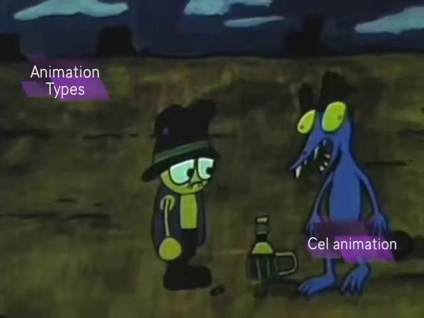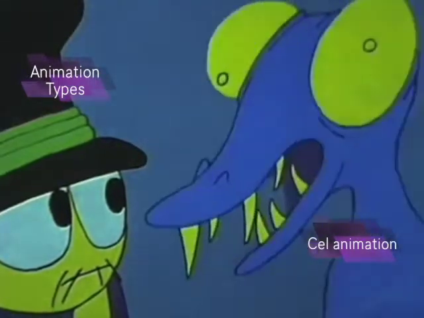Cell animation developed animation as a whole because it saved a lot of time and money when producing it.